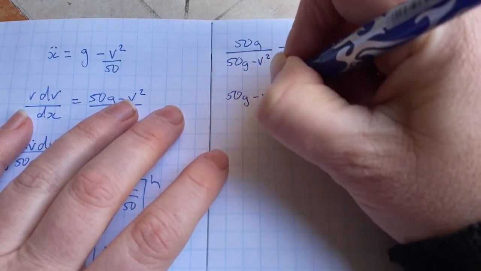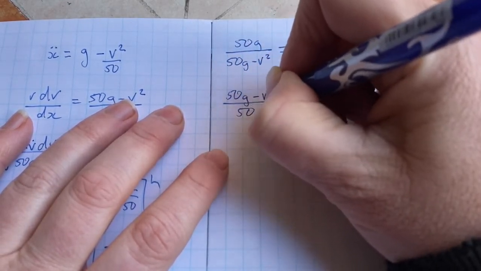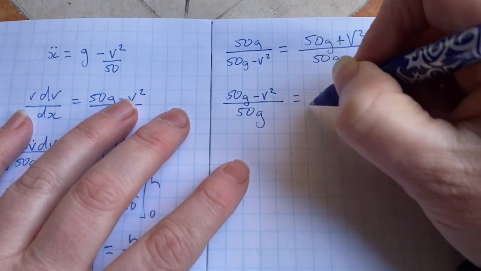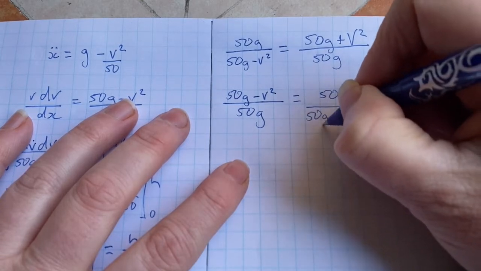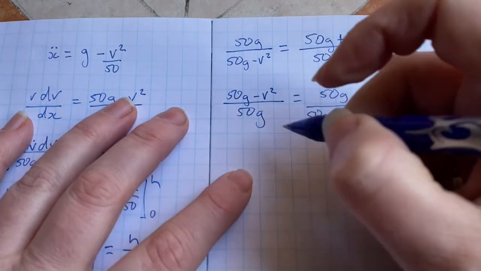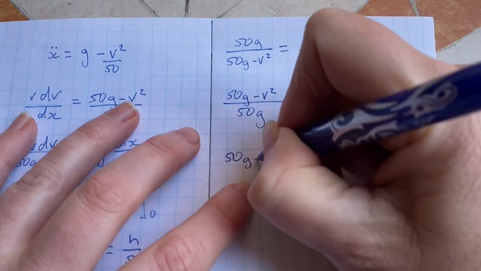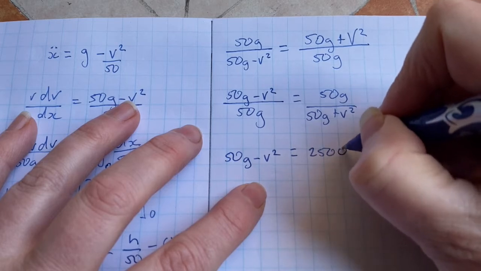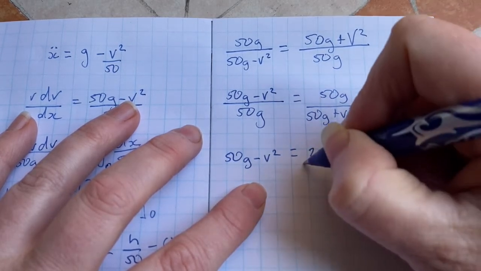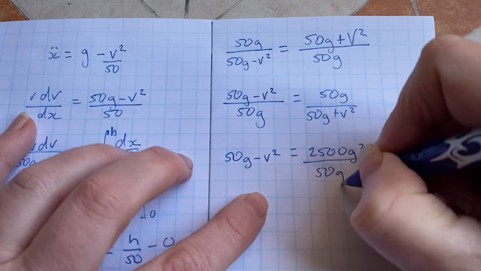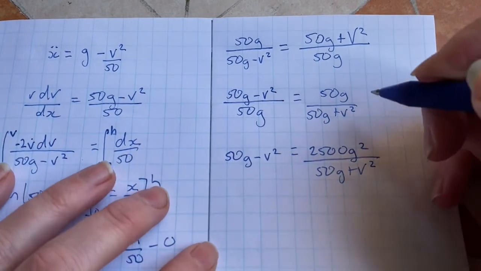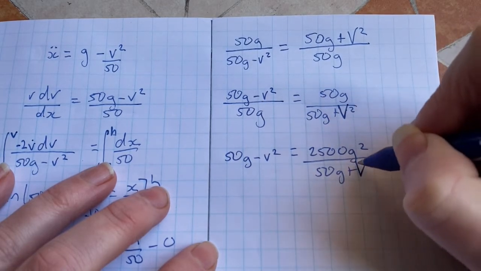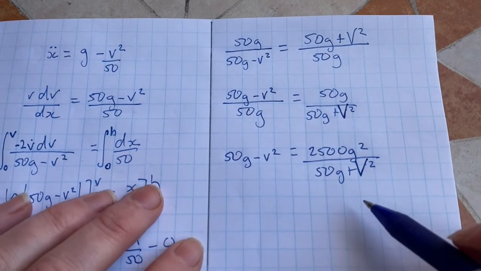So 50g minus v squared over 50g is equal to 50g over 50g plus v squared. Let's multiply by the 50g. So 50g minus little v squared is equal to 2500g squared over 50g plus, now I'm getting confused with my capitals and lowercase, that was a capital, so that is also a capital V.